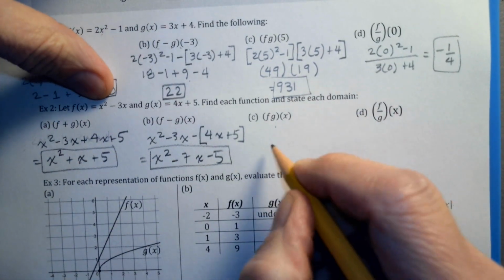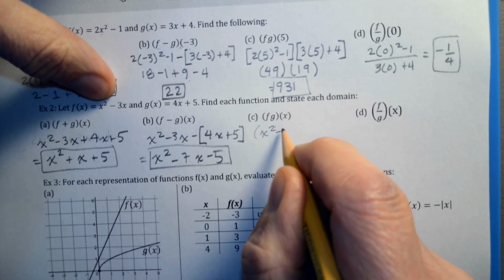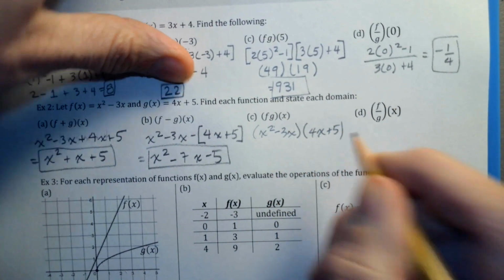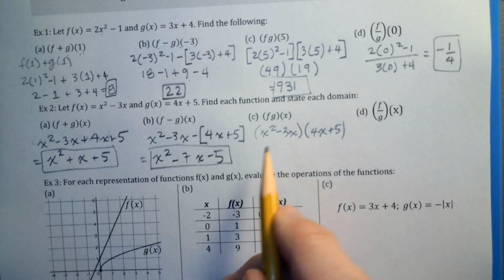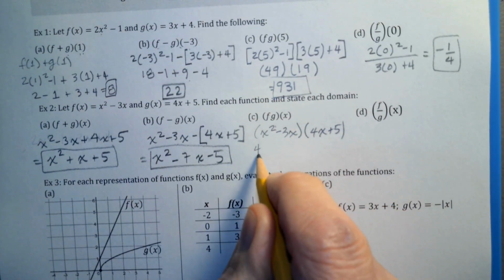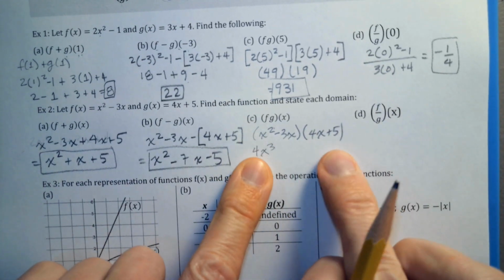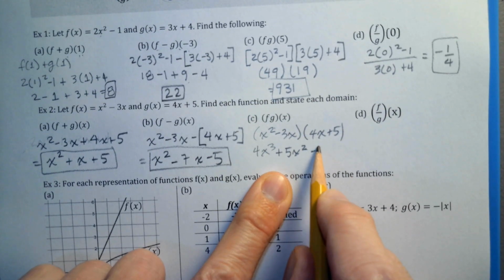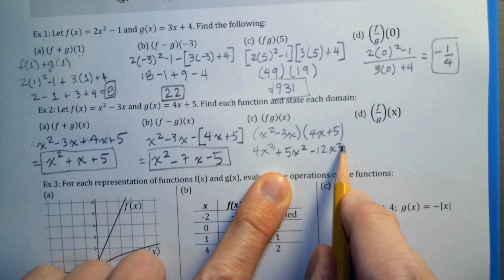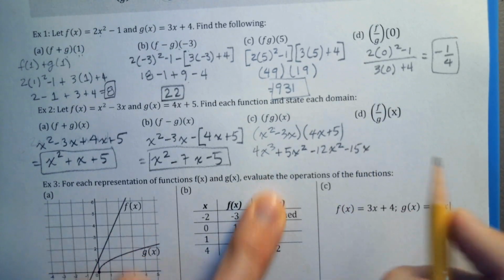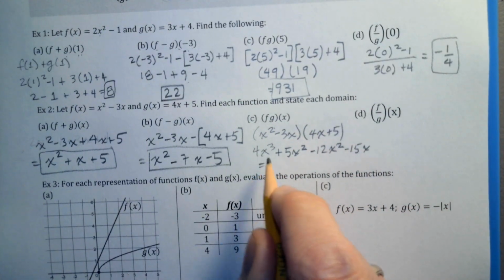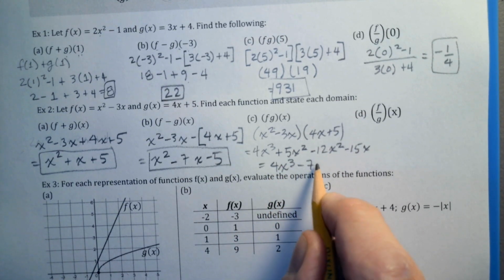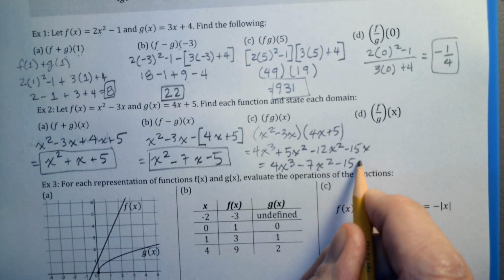The product, so we get x squared minus 3x times 4x plus 5. And we just got to FOIL that. Looks like we'll get what? 4x cubed. We'll get plus 5x squared minus 12x squared minus 15x. And so that looks like 4x cubed minus 7x squared minus 15x.